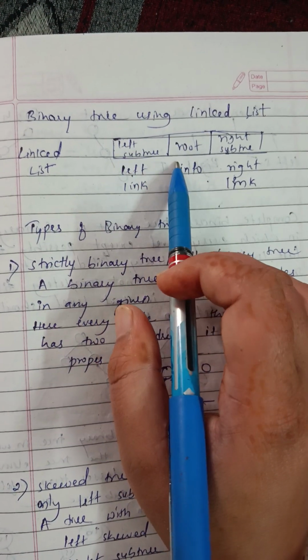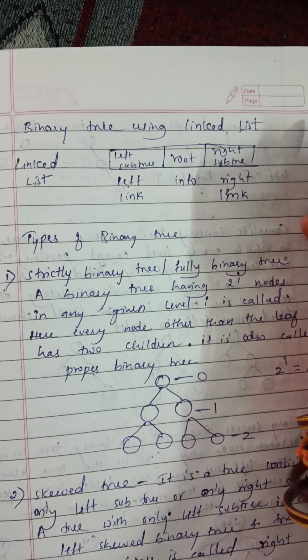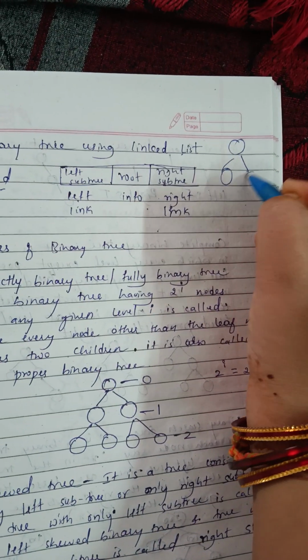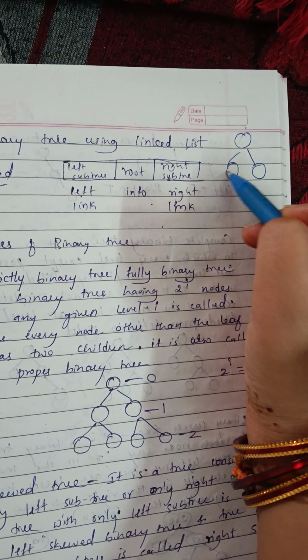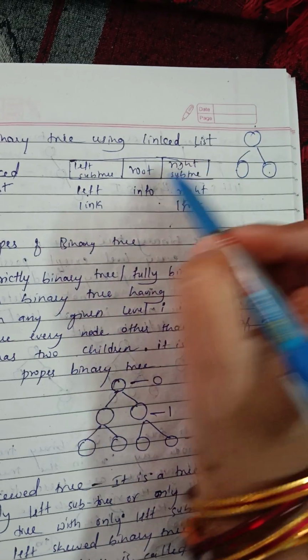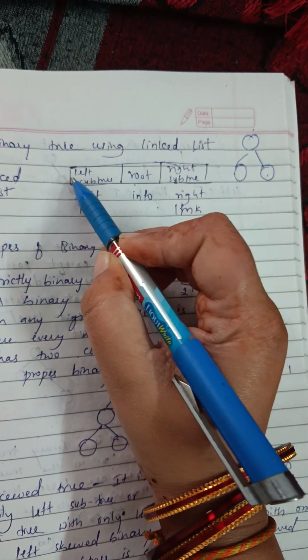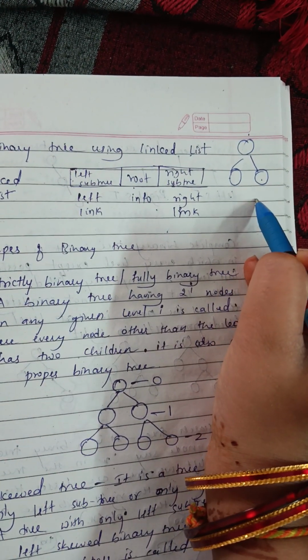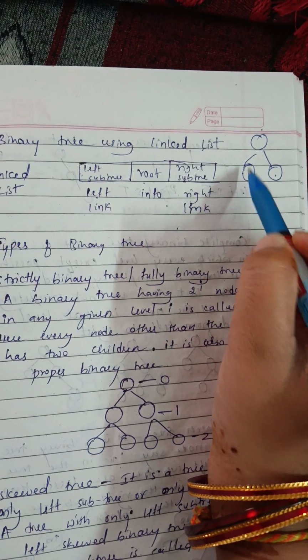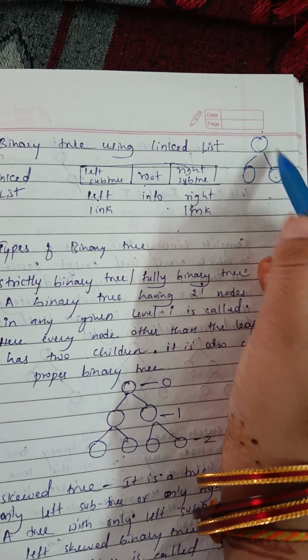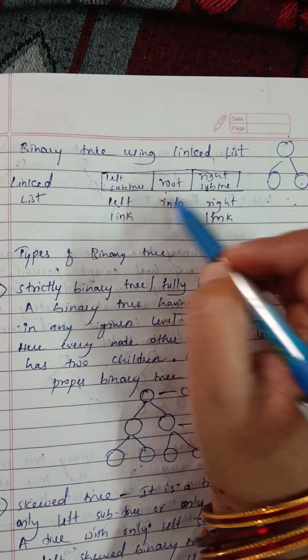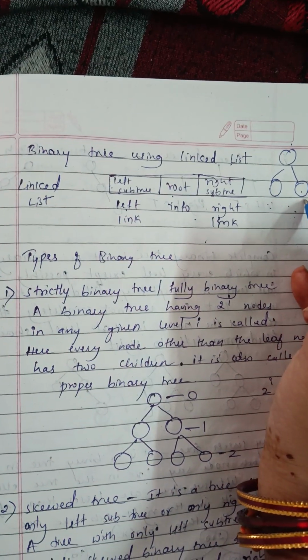When it comes to the binary tree, your tree looks like this, right? That is, it is a root, left and the right. As it is, we have written here root. Here it is a left subtree and here it is a right subtree. This is your representation of a tree using linked list with the help of doubly linked list.